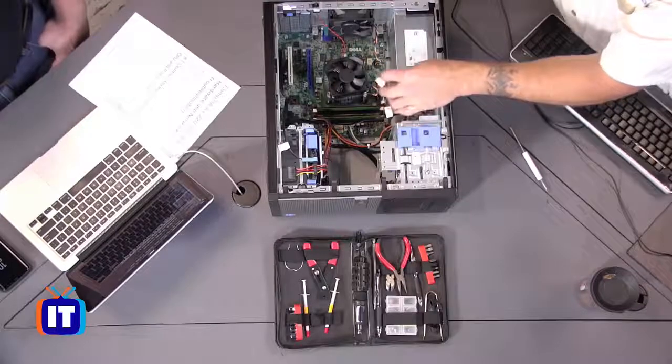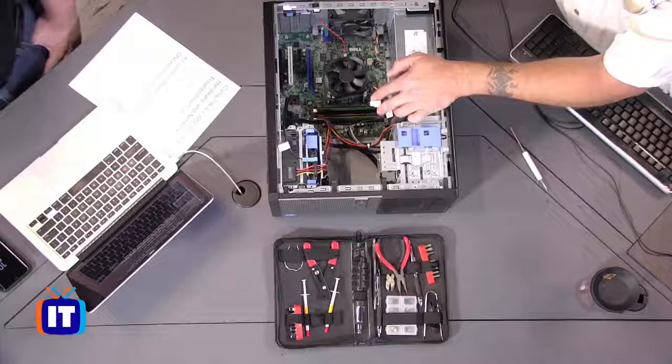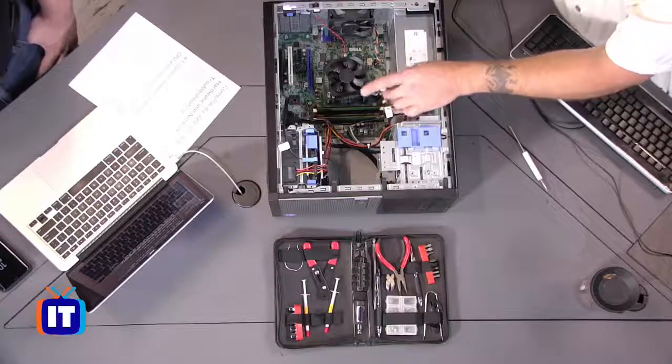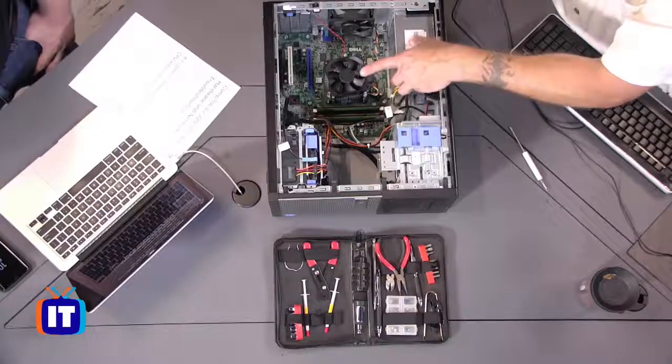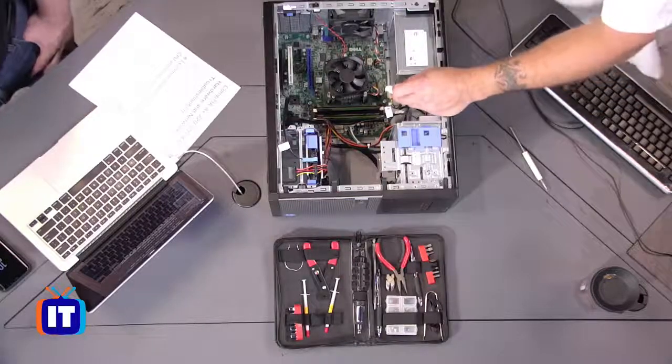So what I went ahead and did is I pulled the P4 connector off of the board here, and it would be no different than if this failed off of the back of the power supply, or if that port itself, the connector on the motherboard, had fried. So you're just simulating that failure.